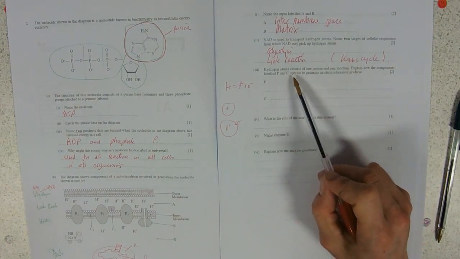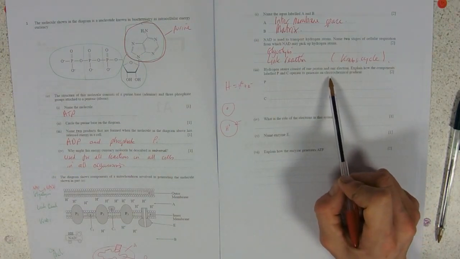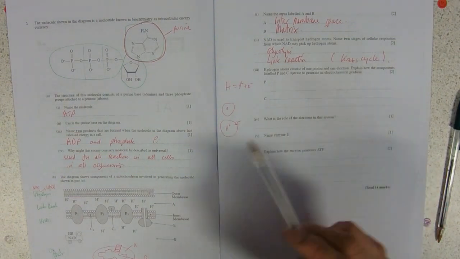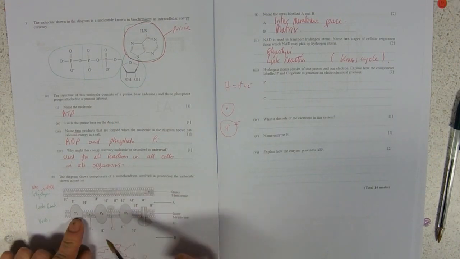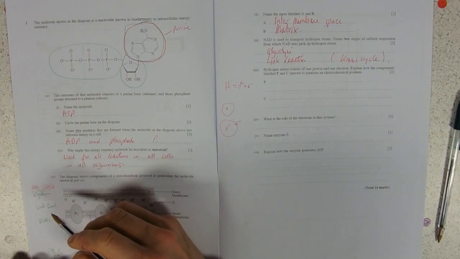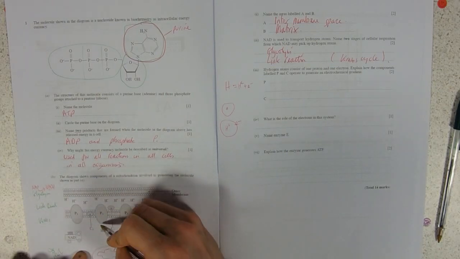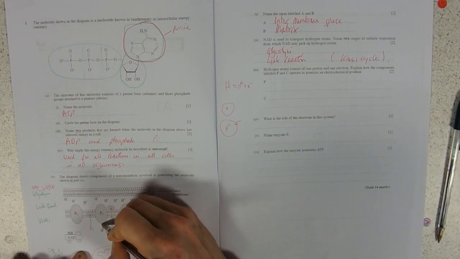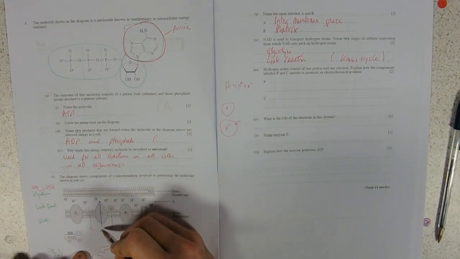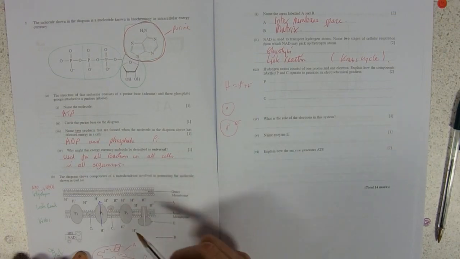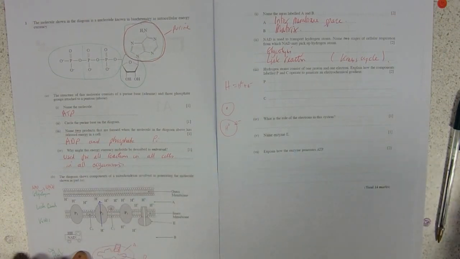Explain how the components P and C operate to generate an electrochemical gradient. Well, P handily has got the right letter, so this pumps. If we draw it on this one, let's do it in a different colour. It pumps hydrogens into the intermembrane space by active transport.